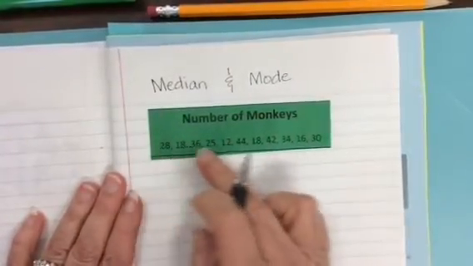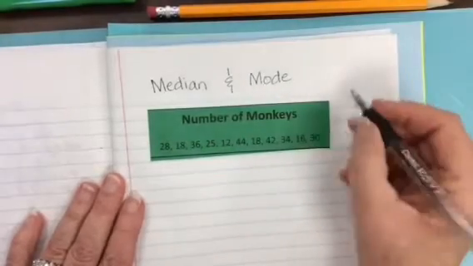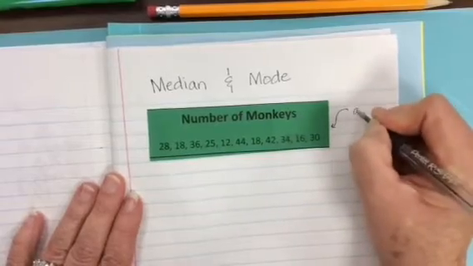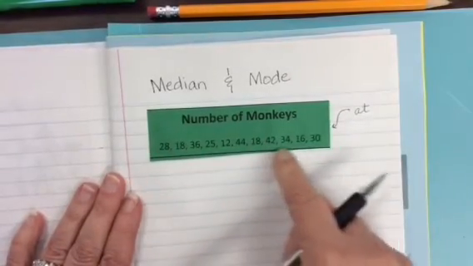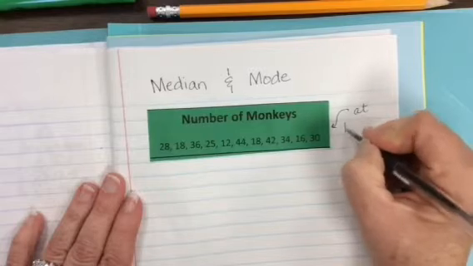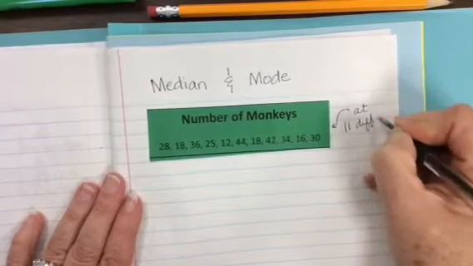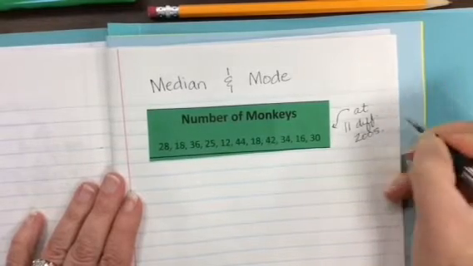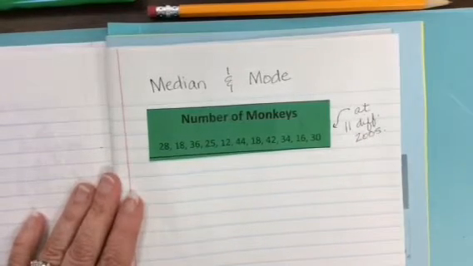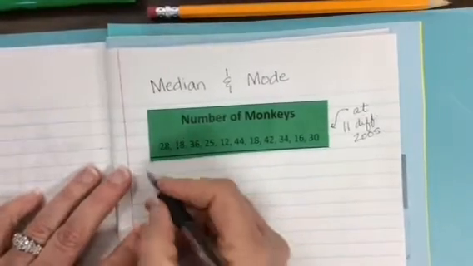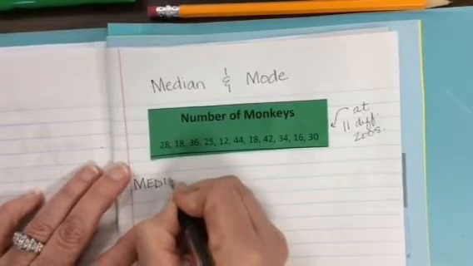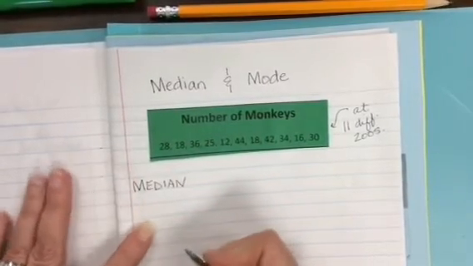Okay, so we have 11 different numbers. There were 11 different zoos that were surveyed, and here is the number of monkeys at each zoo. We're going to be looking at some statistical measures, how we can analyze this data. The first thing we're going to look at is how to find the median.